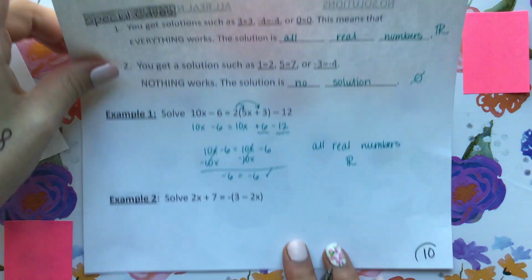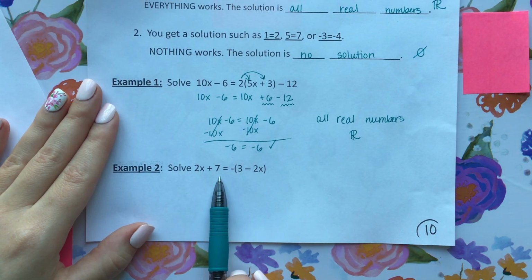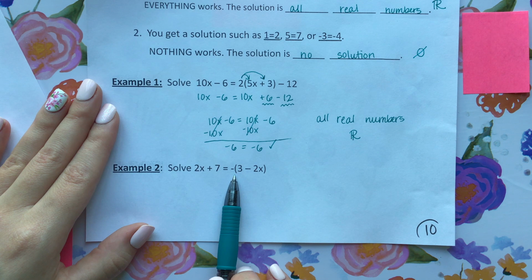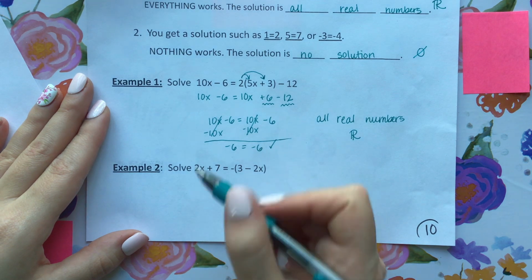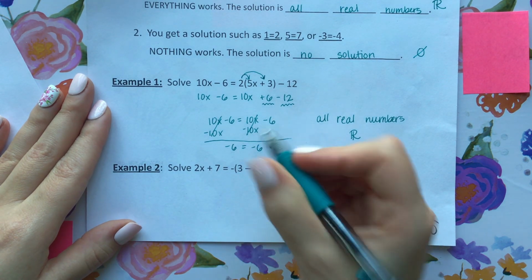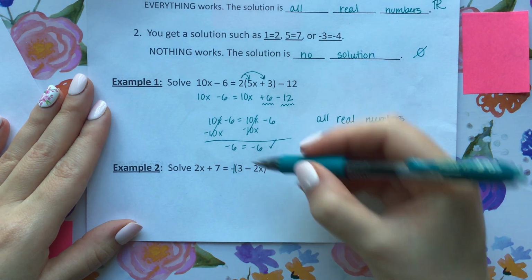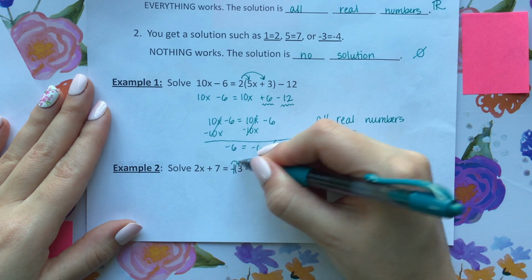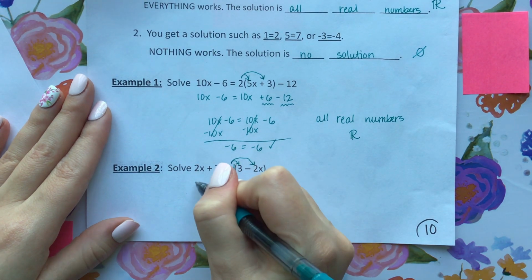Okay, let's look at another example now. It says, solve 2x plus 7 is equal to negative, and then quantity 3 minus 2x. Okay, so there's nothing I can do on the left side, but I can do something with this negative. Remember, there's an invisible 1 right here, so if that helps you, then you can write it in. This negative 1 needs to be distributed across the parentheses. So I'm going to rewrite this now.